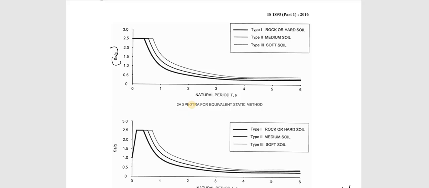Now this spectral acceleration depends upon some factors. It depends upon the soil type. If it is rocky soil, we will go for the first curve. If it is medium soil, we will go for the second curve, like that. So based on the soil and everything, if I have the response spectrum directly, I can find out the time period. If I know the time period, I can directly find out SA by G, and I can directly find out the AH.